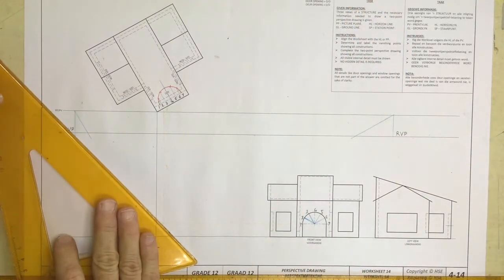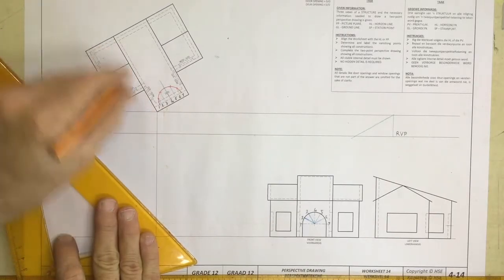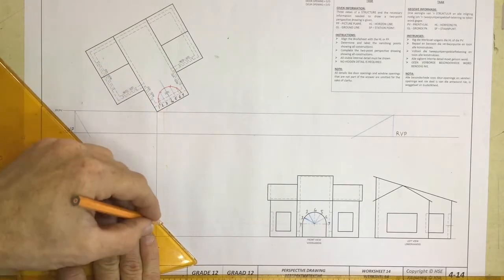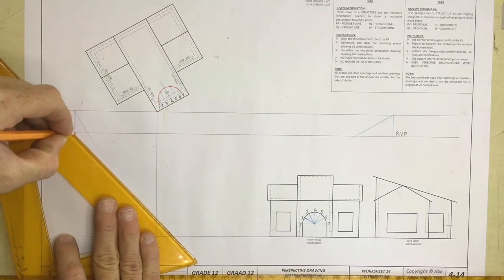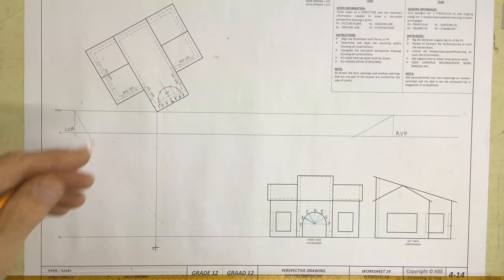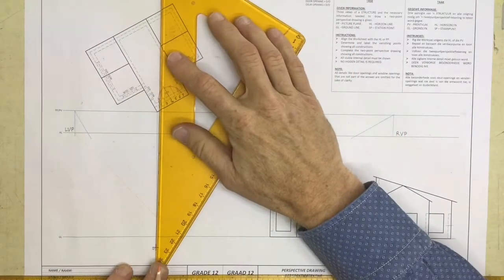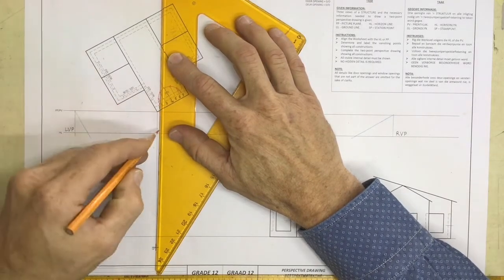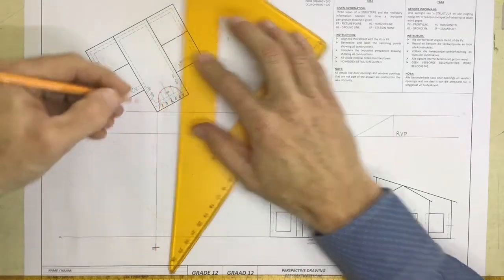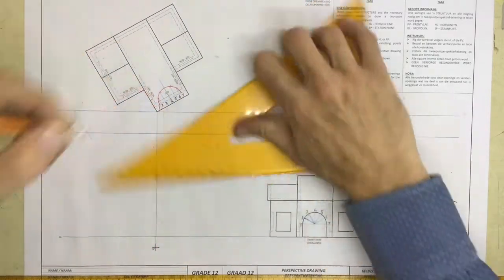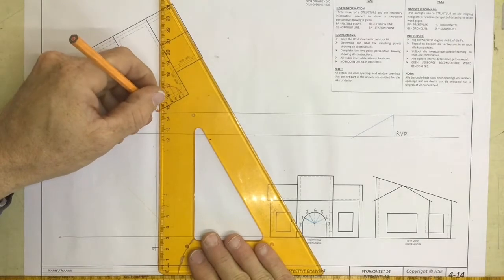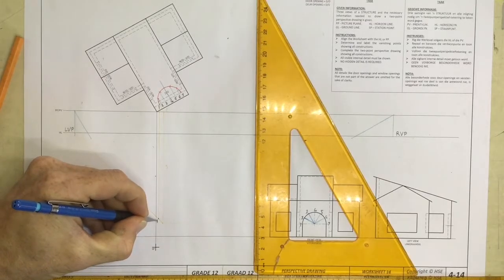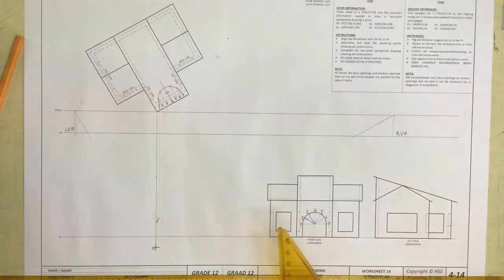Step number 4, take a line going back in the direction that you were drawing in. So you can see that that's going off to the left over there. So I must take a line going off to the left-hand vanishing point over there. Once I've done that, I then take a line coming from the point that I'm looking for down onto the picture plane in the direction of the stationary point. That would be step number 5. And step number 6, I drop that down onto my picture and I can label that point as point number 1.